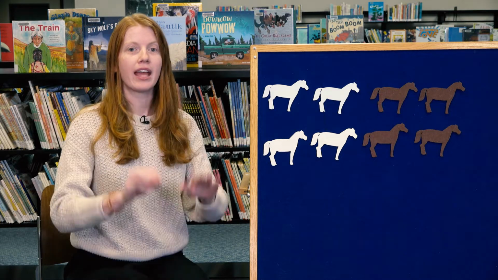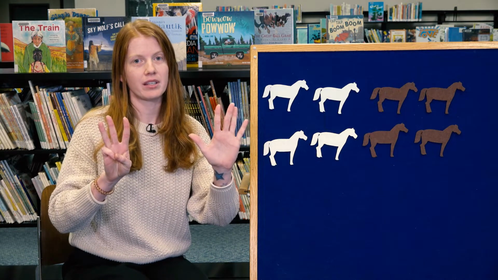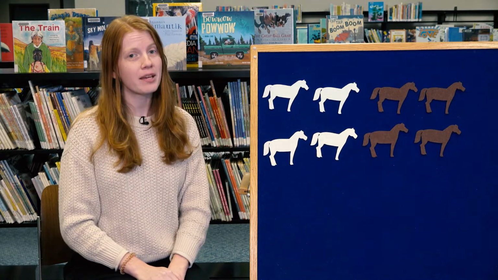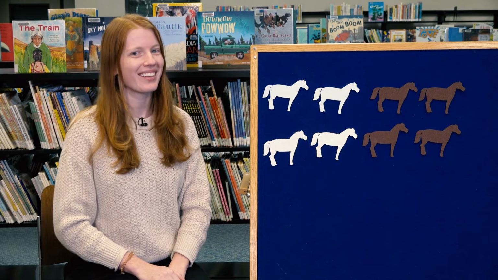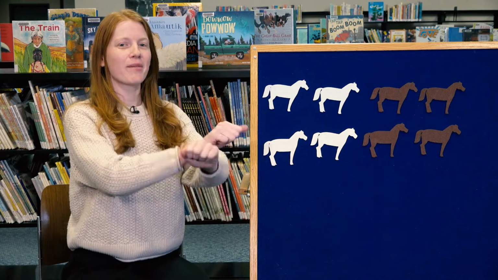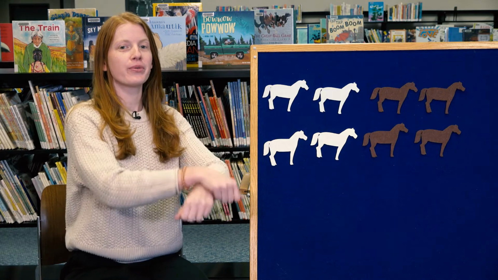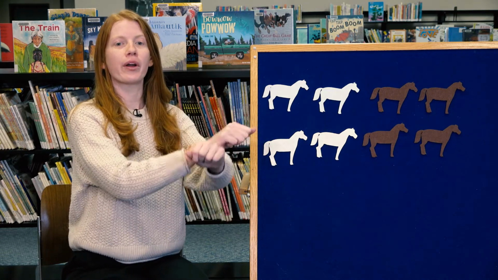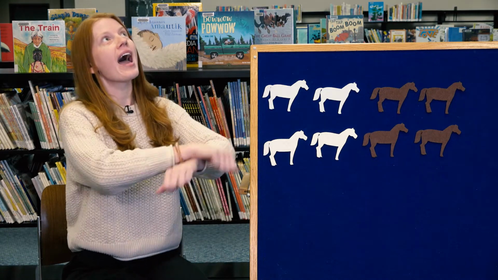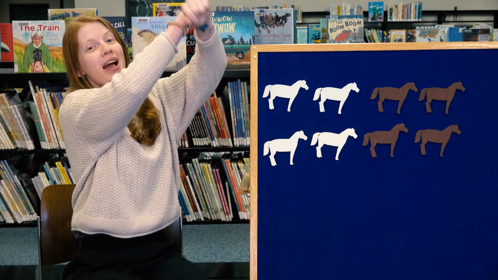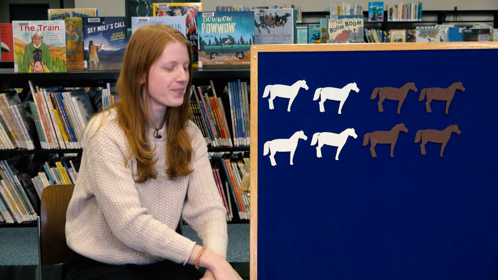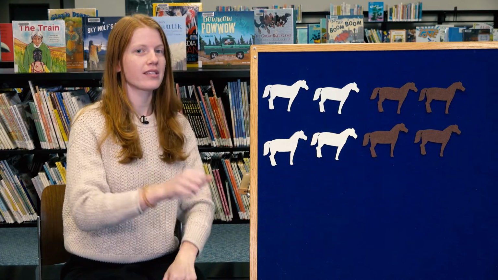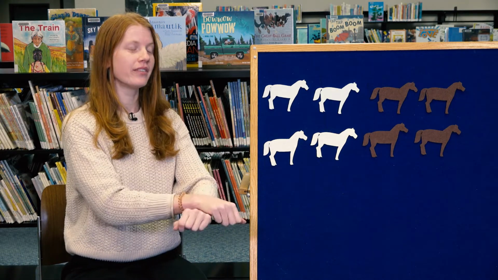Now we have 8 galloping horses. Are you ready to keep galloping with me? Let's go. 8 galloping horses rode through town. Some were white and some were brown. They galloped up, that's right, and they galloped down. And one horse galloped out of town.